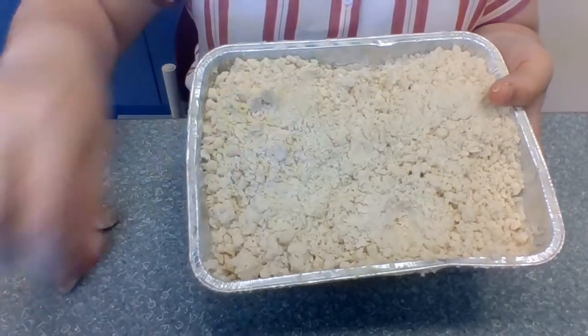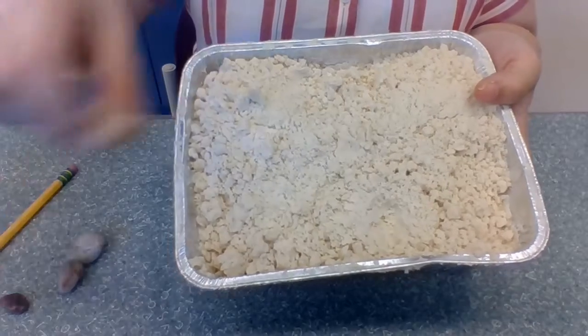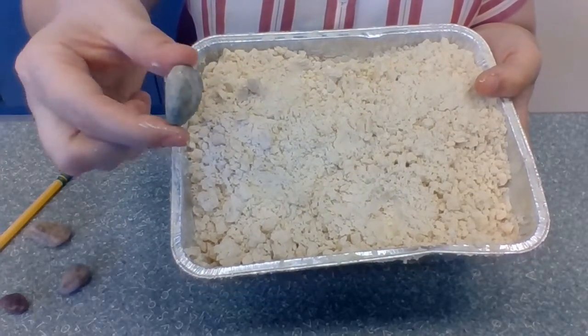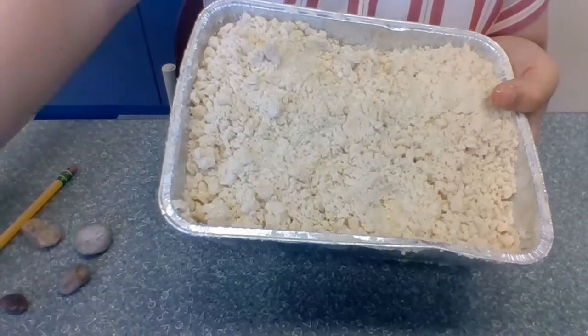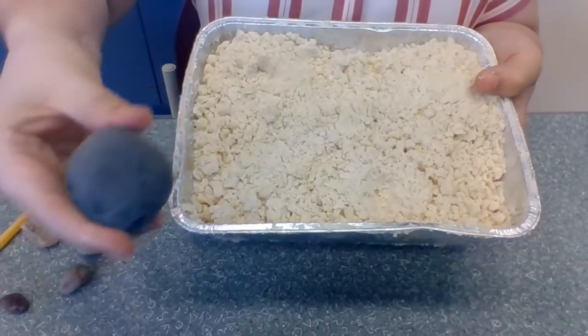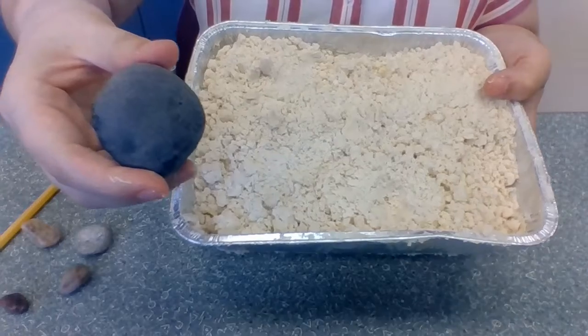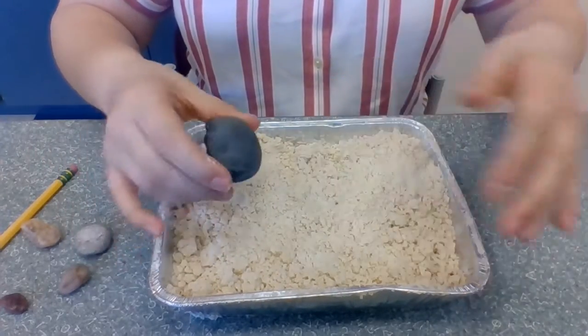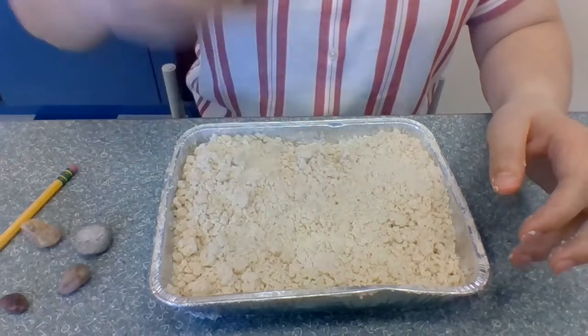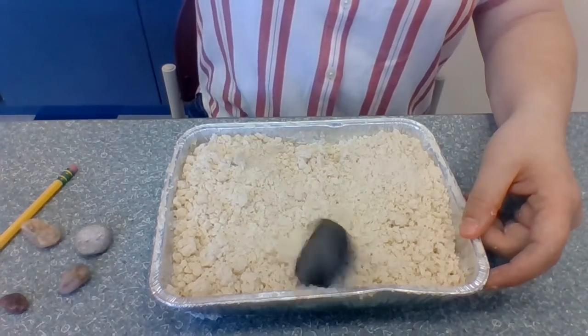So I have a small rock and the large one that I used and a little bit of a medium sized rock. And so just so that we can see it on the camera, I also have a giant rock. And so let's drop the giant rock and see what happens. So I'm just going to smooth out where that crater formed. Take my giant rock, hold it up, and drop.